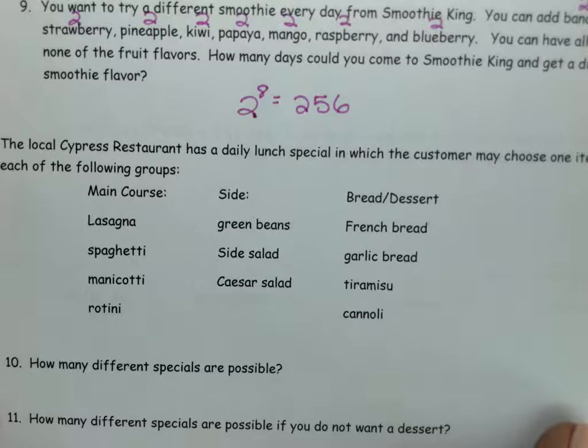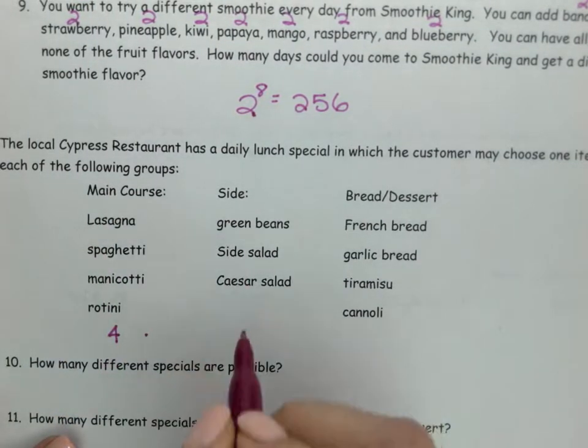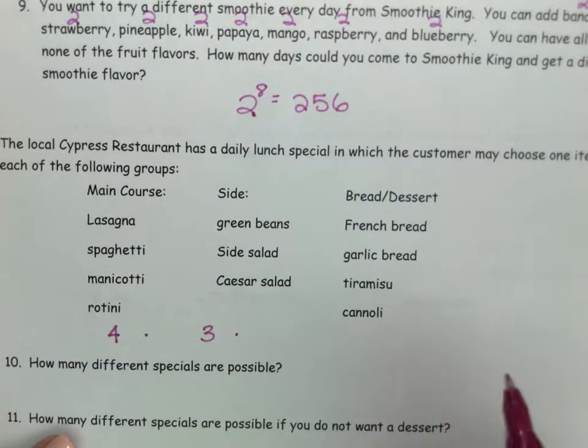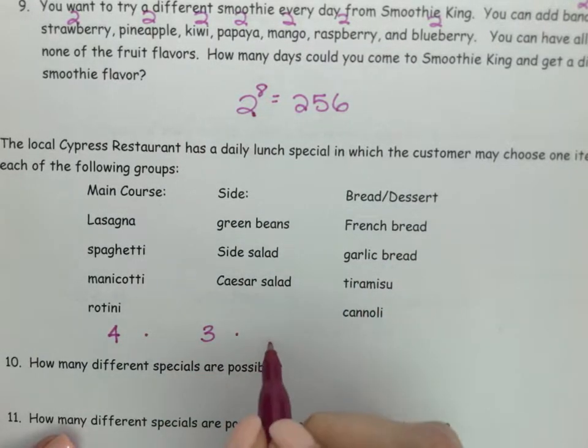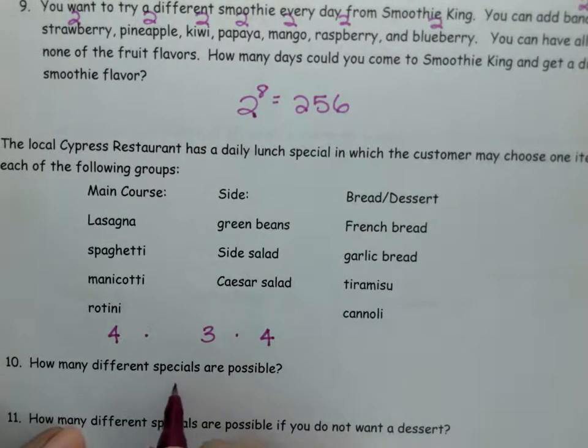The local Cypress restaurant has a daily lunch special in which the customers may choose 1 item from each of the following groups. How many different specials are possible? So for the main course, you have 4 options. For the sides, you have 3 options. And for the bread or dessert, you have 4 options. So altogether, when you multiply those, you have 48 possibilities.